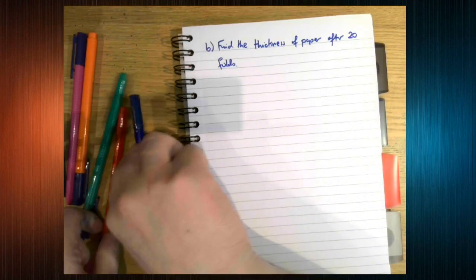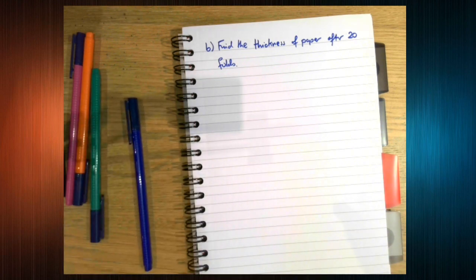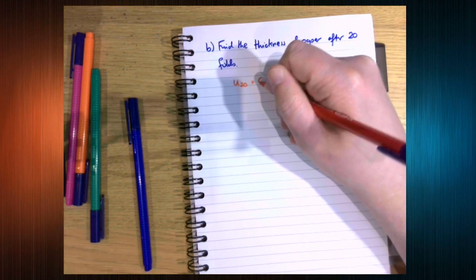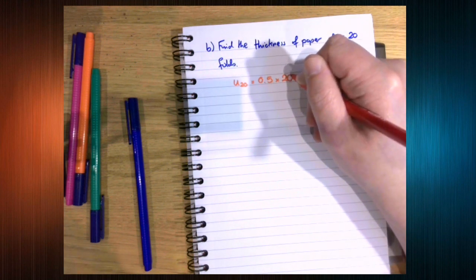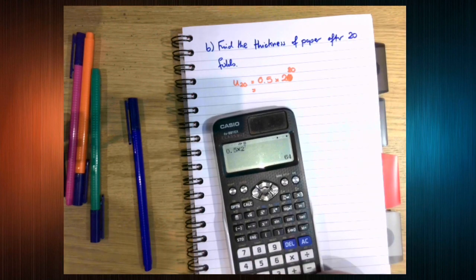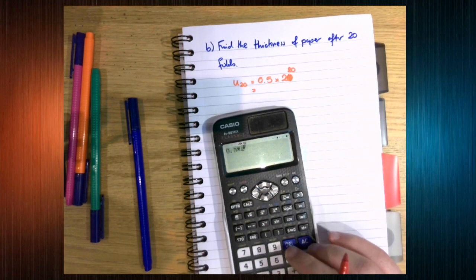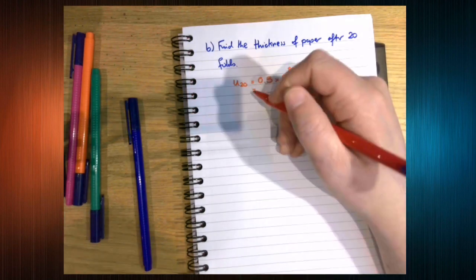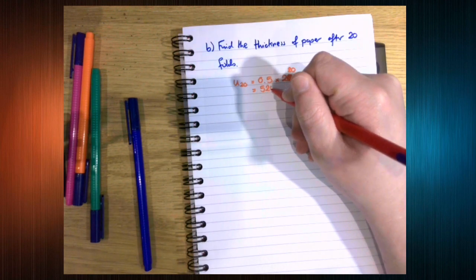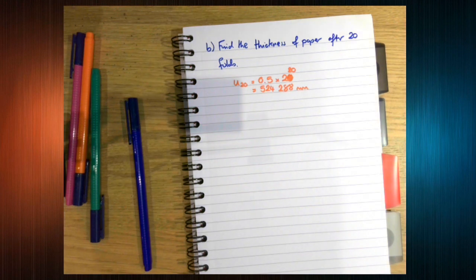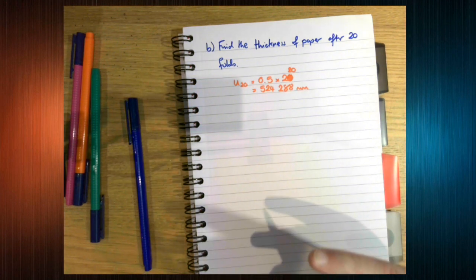Now let's look at part B. Find the thickness of the paper after 20 folds. We know the nth term formula already, so U20 is going to be 0.5 times 2 to the 20. If we do that on our calculator, we get 524,288 millimeters. Let's just think about that.